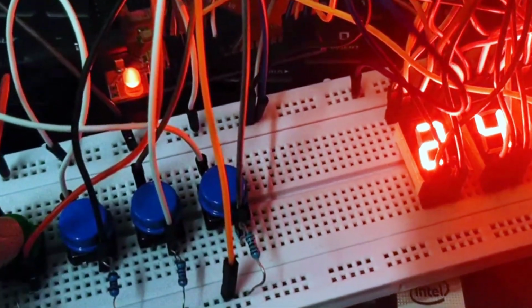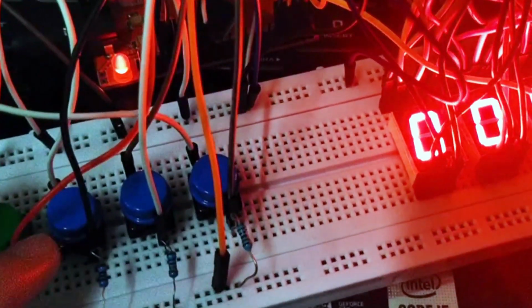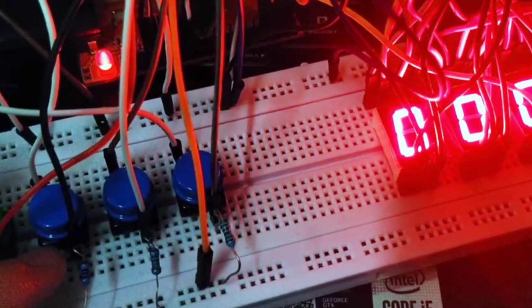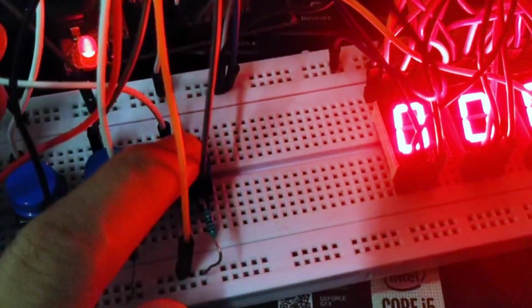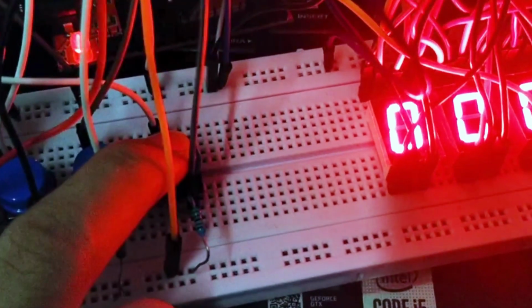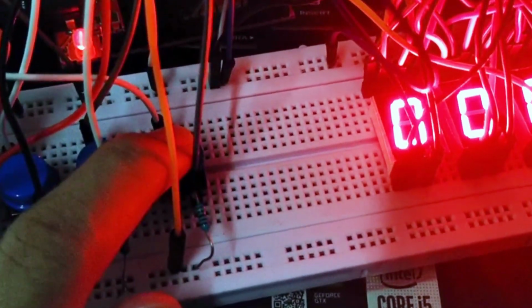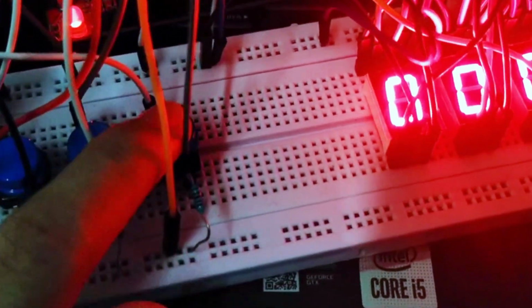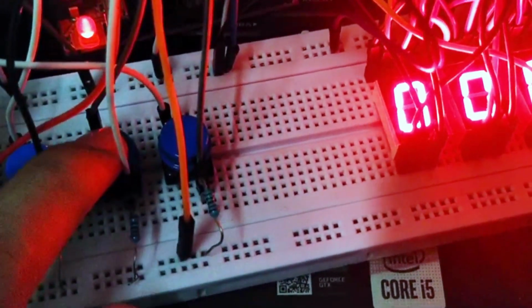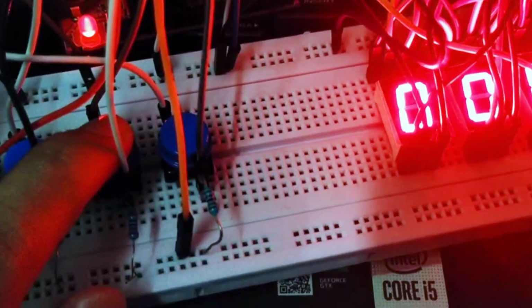Okay, I'll reset it again, and then I'm going to demo another example, which is pressing 8 bits of 0, and 1.